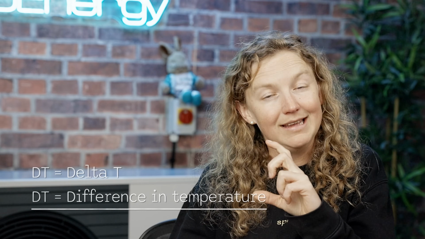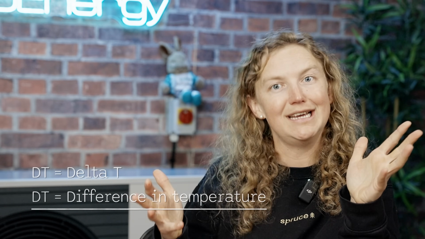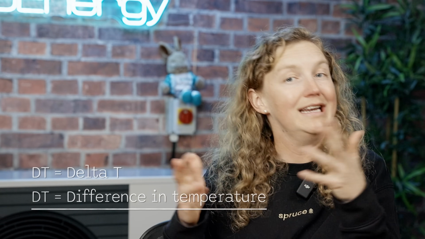With heat, you need a heat pump to move heat from cold to hot. So that temperature difference really drives the way in which heat flows. And in the industry, we refer to temperature difference as delta T. So delta, like difference, and T, temperature. And heat loss, so the speed at which the heat is moving, is linear with delta T, which is just a fancy way of saying if the delta T doubles, the speed of heat loss doubles.